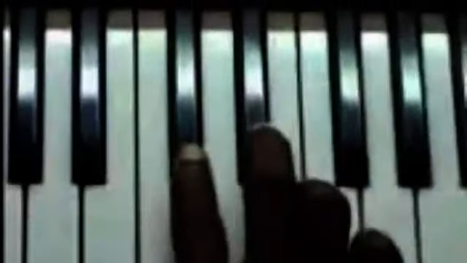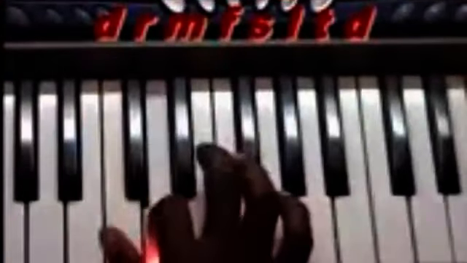The white key to the middle left side, before F we have E, so this is F, followed by G, followed by A, and followed by B.